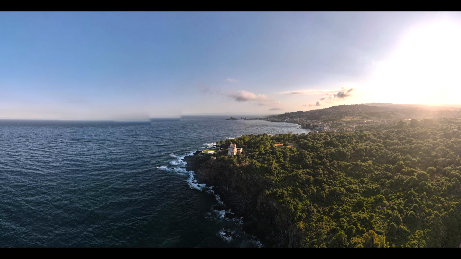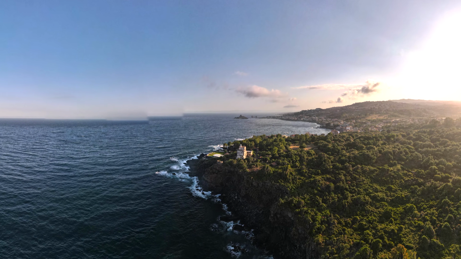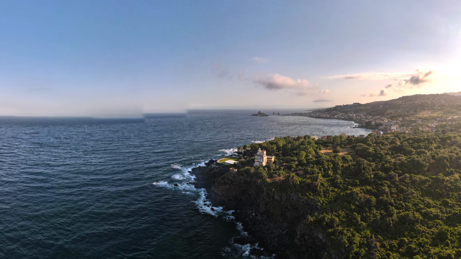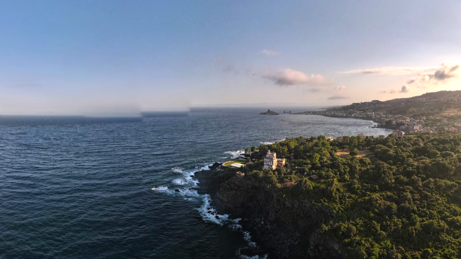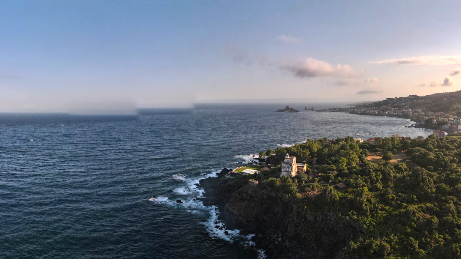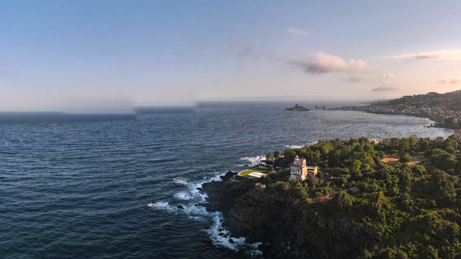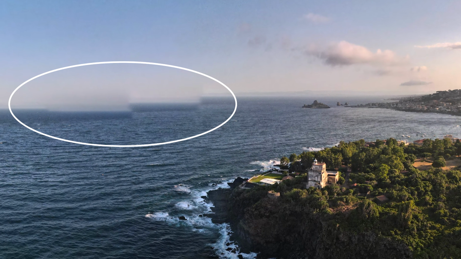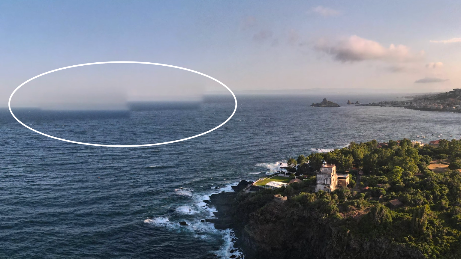There are 3 mistakes to avoid when shooting a panorama. The stitching software needs many reference points to align the images properly, therefore it is better to avoid scenes with a significant portion taken by uniform elements, like water or the sky. In this case, the stitching failed because most of the image was taken by the sea.